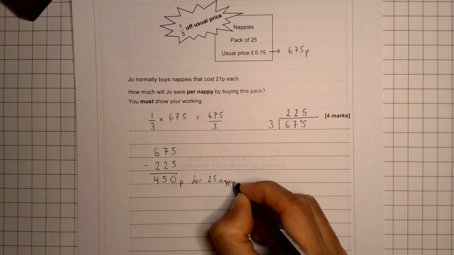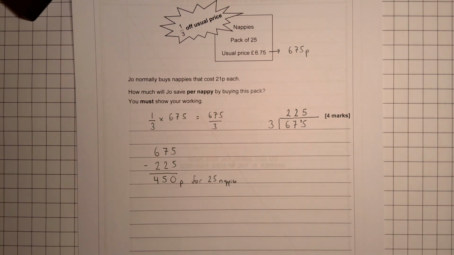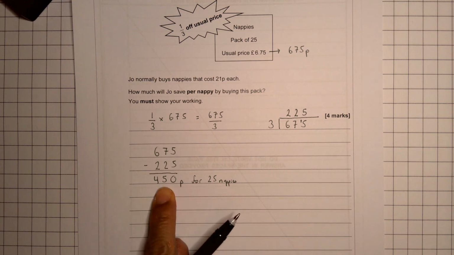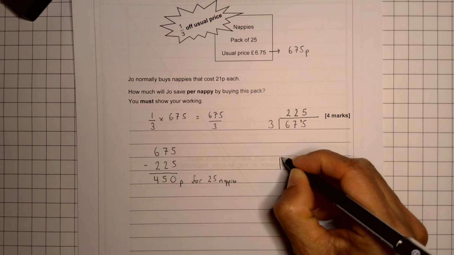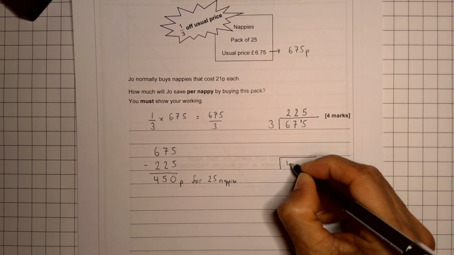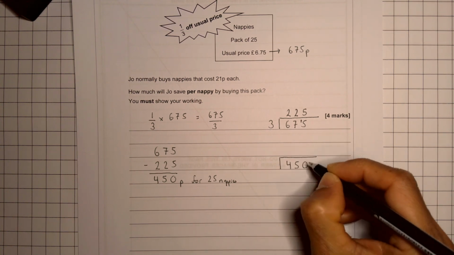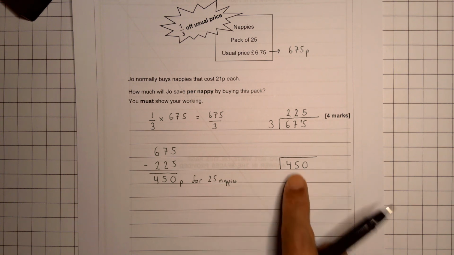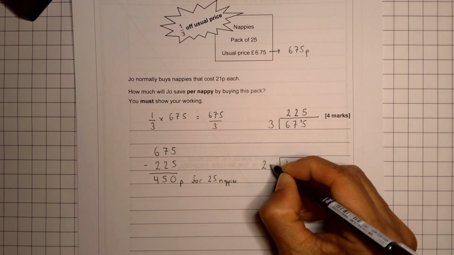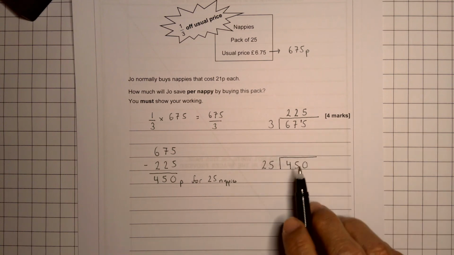But that is not what we want. We want the price for one. So we're going to have to split the 450 into 25. So we're going to do another division. Now in this case, you might actually prefer to count upwards, going 25 plus 25 plus 25 and see how many make 450. But I'm going to do it this way.